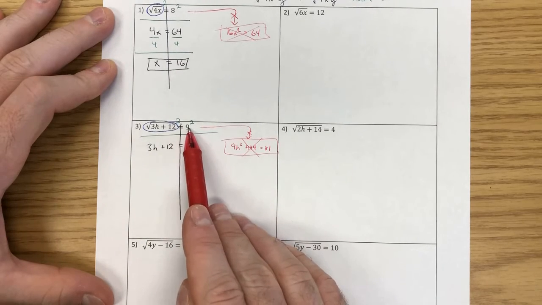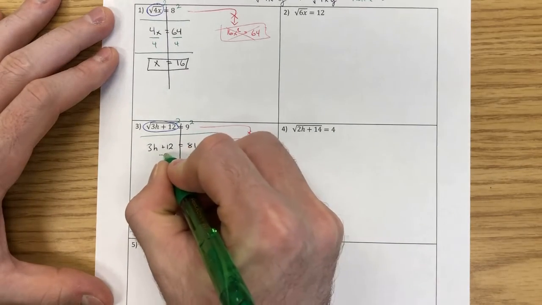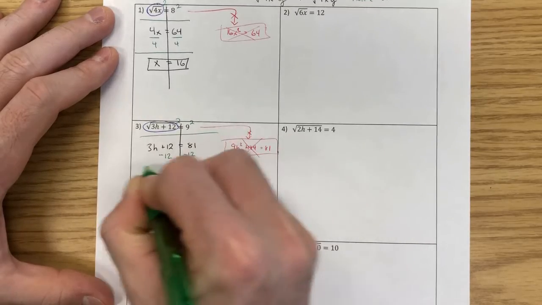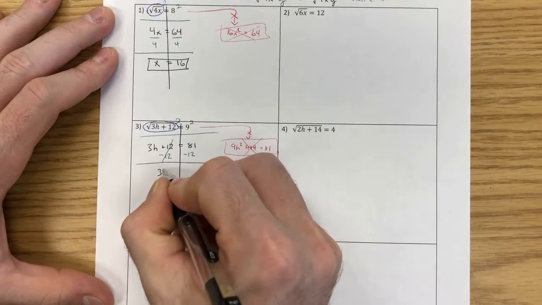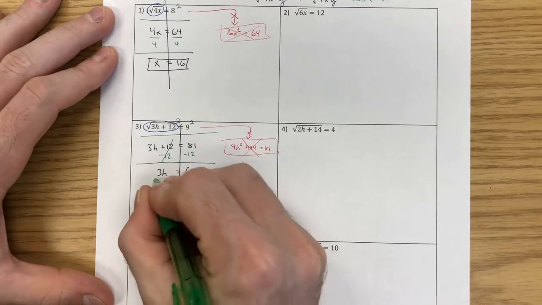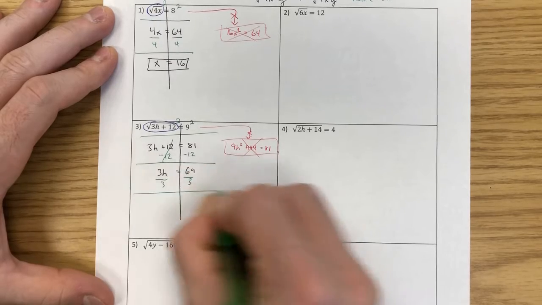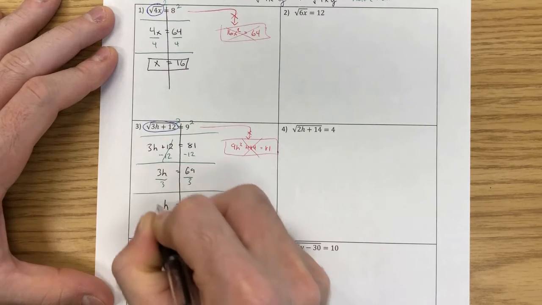The 9 does not have a radical sign, so it gets squared. And then we go ahead and solve the equation by doing the same two steps we've always been doing, isolating the term, and then isolating the variable. And that's going to lead us to an h is equal to 23.